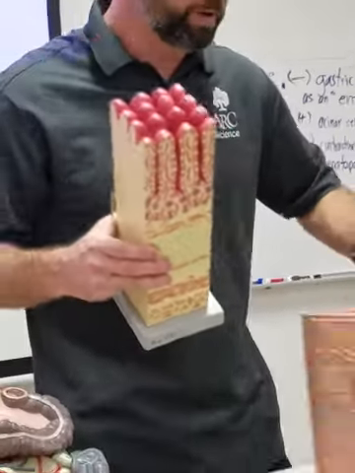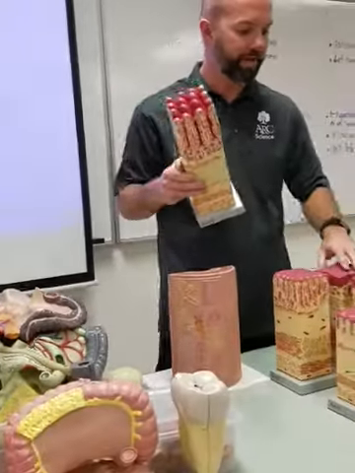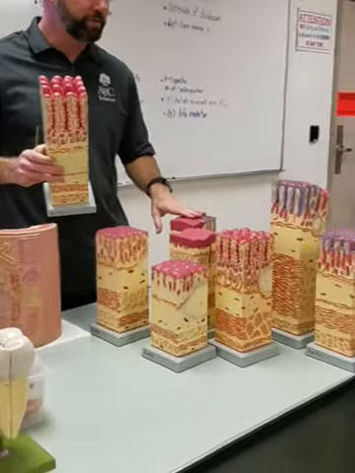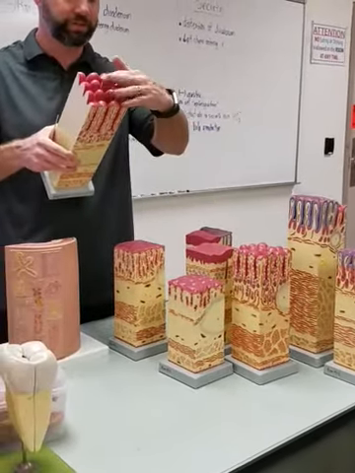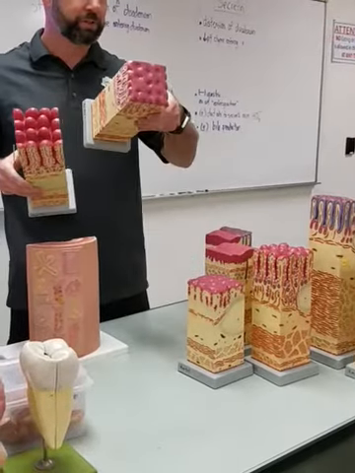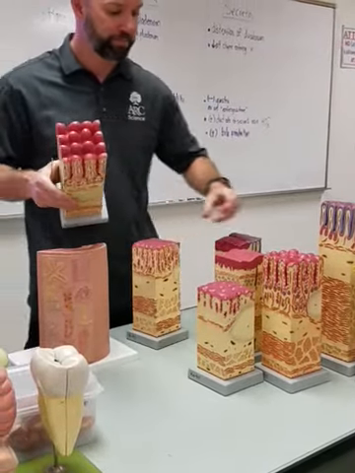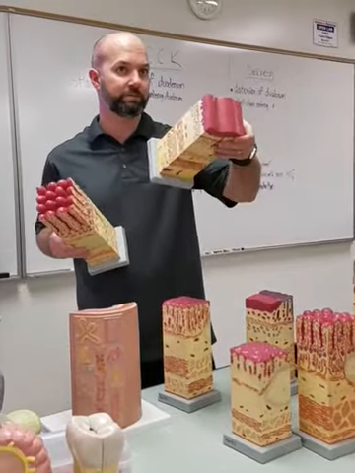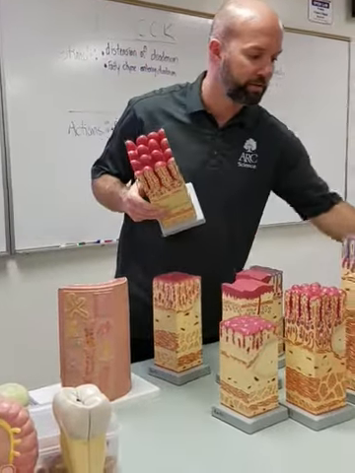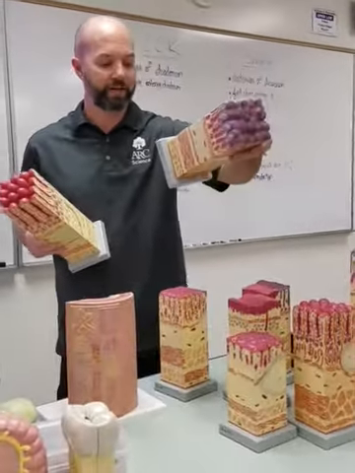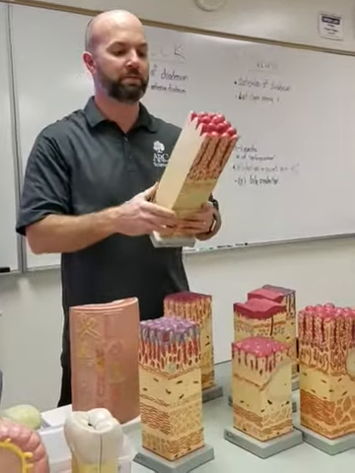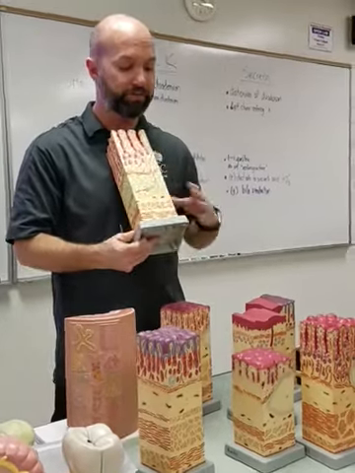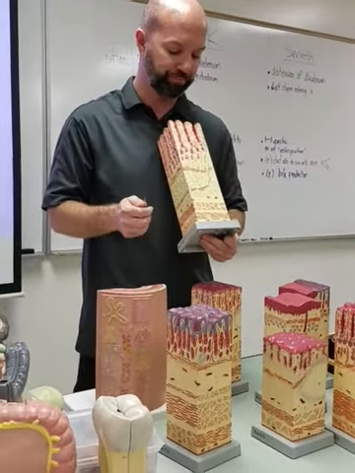So all of these models go together. It's a set of 8. And the first thing I would look at is the tops of them. So this one you see villi. This one, no villi. This one's nice and flat. Definitely no villi. Kind of bumpy, but still relatively flat here as well. So the one with villi must be small intestine. Then you've got to figure out what part of the small intestine.